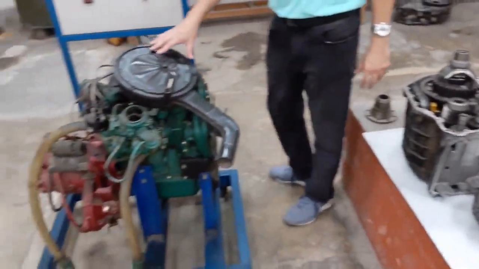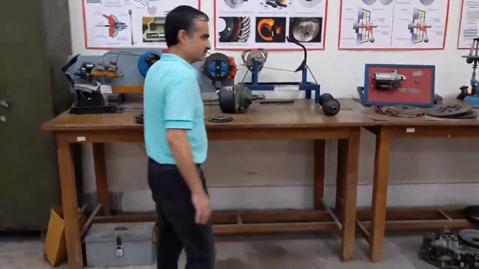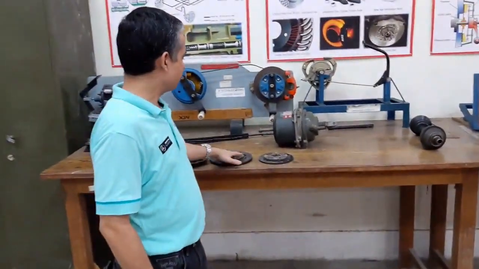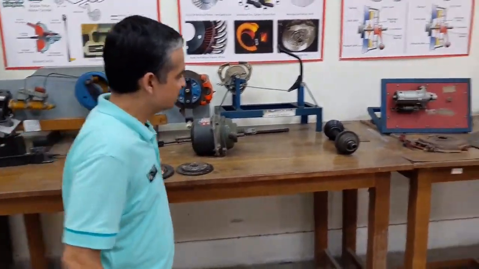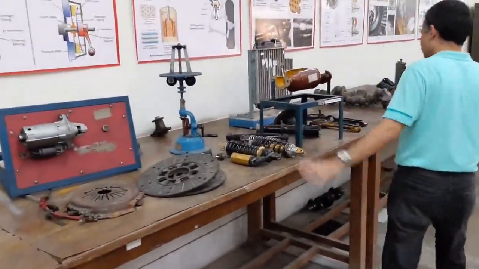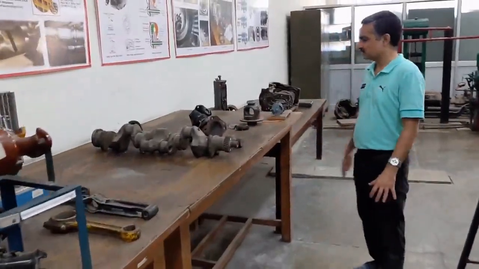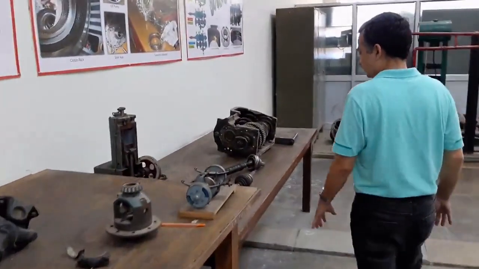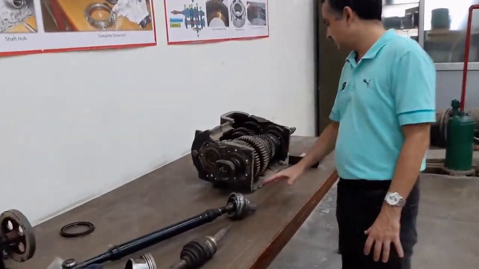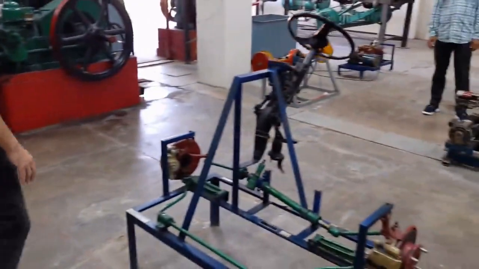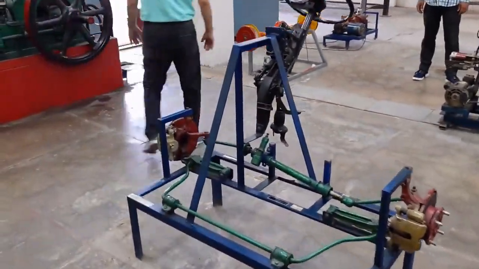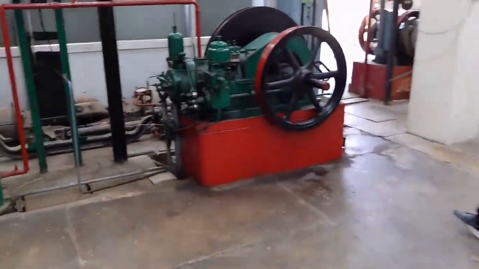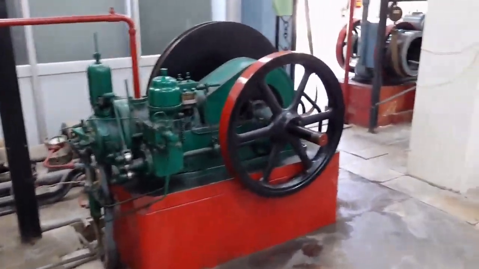Our petrol engine. We have also braking systems, all the clutch drives, suspension systems, then your crankshafts, propeller shafts, slip joints, and definitely the axles. Right, so these are your synchronous transmission system, steering system, and the engines. We have very traditional engines in this lab.